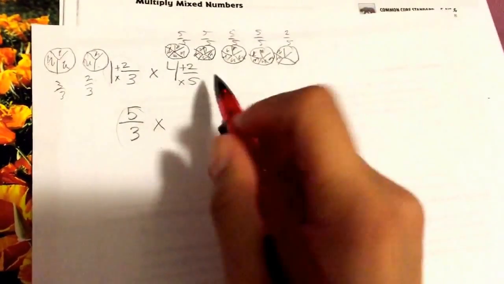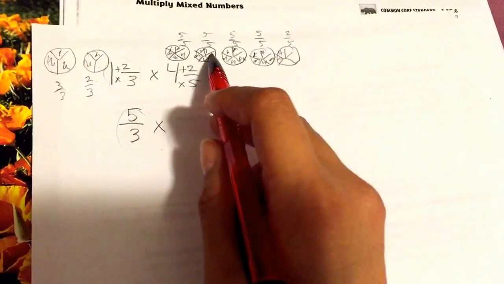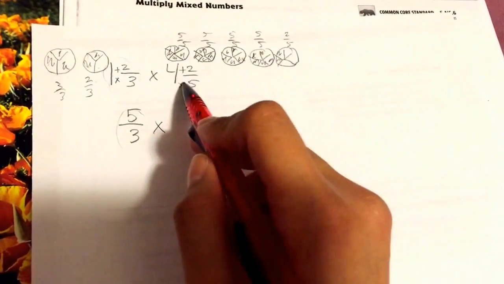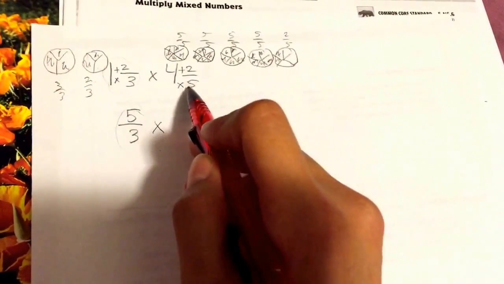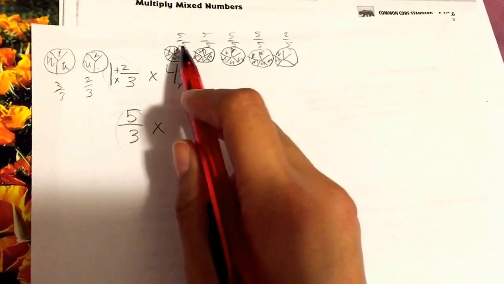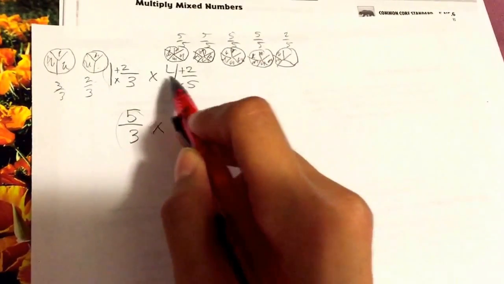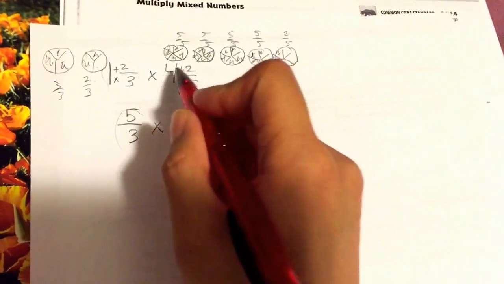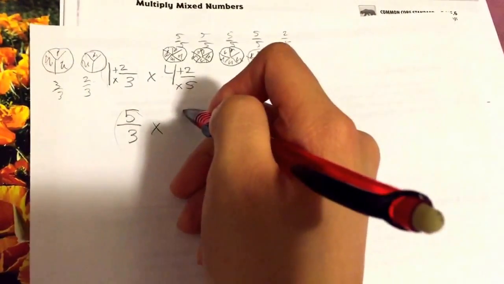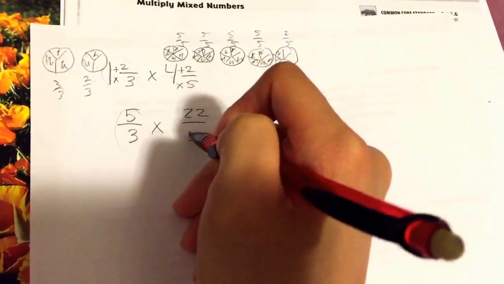So what we have here is 5 plus 5 plus 5 plus 5. And like we learned from the last lesson, it's repeat addition. 5 is being repeated 4 times. 5, 10, 15, 20. So we could just do 5 times 4 plus these extra 2. 5 times 4 is 20, plus 2 is 22 over 5.